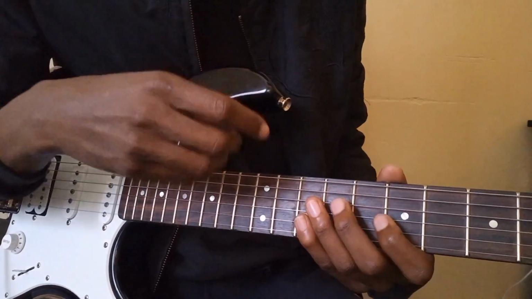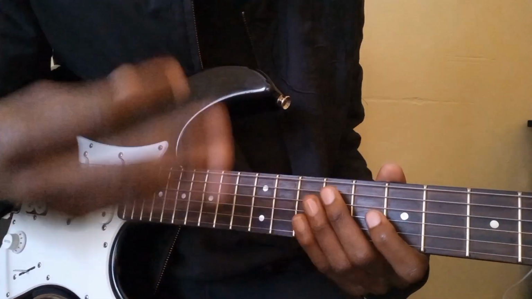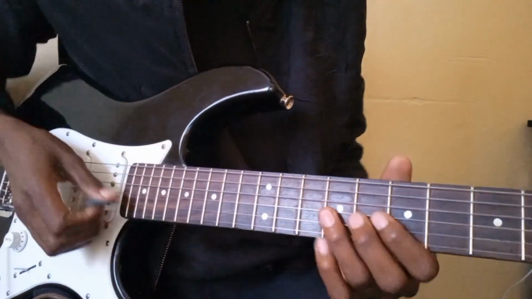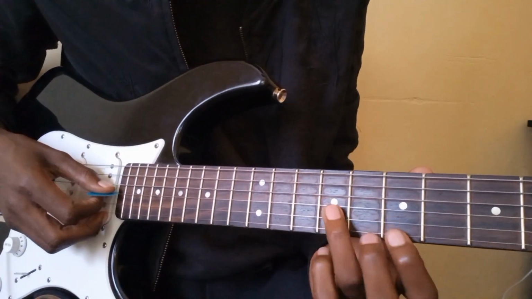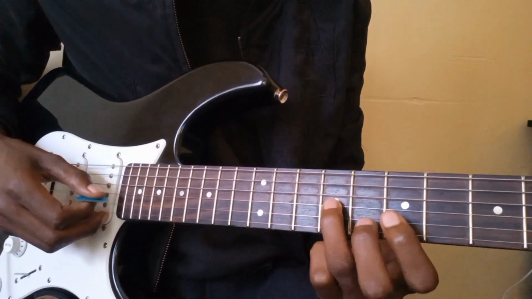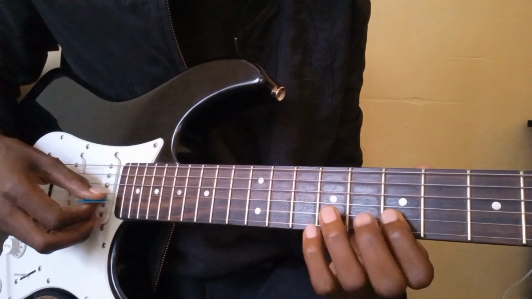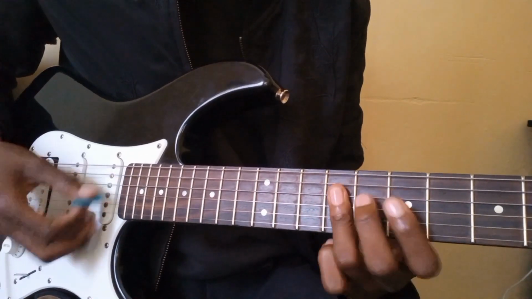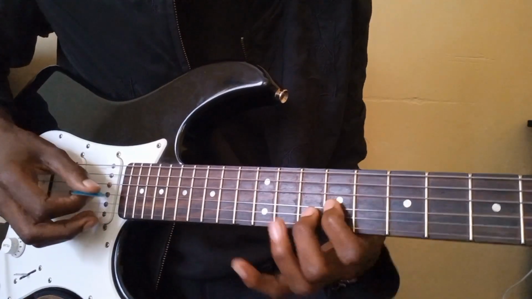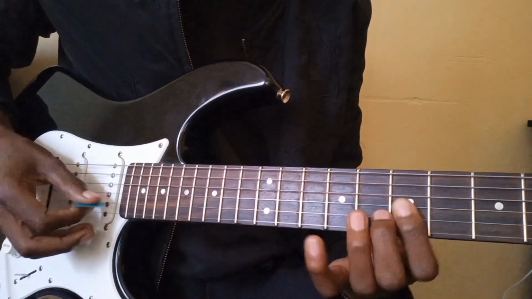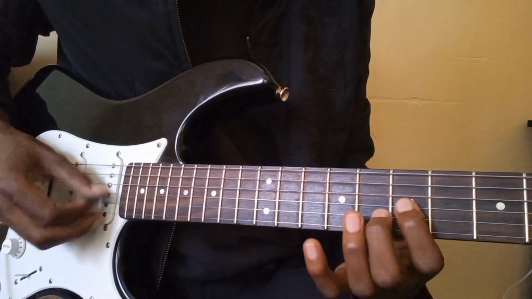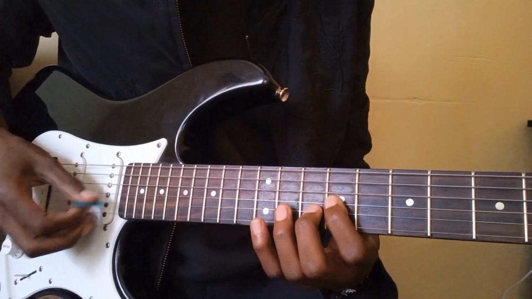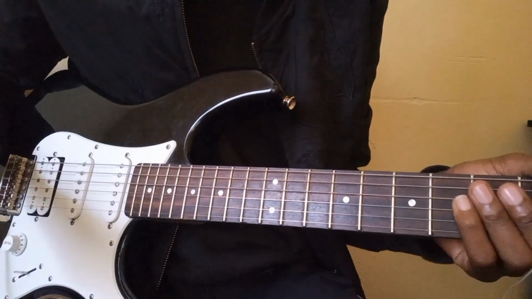You might be asking, where are those notes coming from? The major scale, just following the major scale. So after looking for the 4th for the 2 note, just count 1, 2, 3, 4, and you've got it. That's how easy it is.